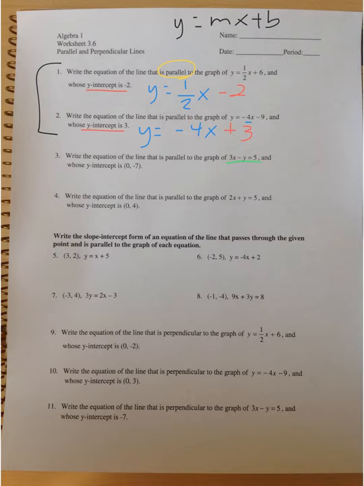So we've got to take the 3x minus y, which I'm going to write up over here, and we need to make it a y equals. And because the y is negative, we added y to both sides, and then we had 3x equals y plus 5. And we subtracted 5 from both sides, and so we had y equals 3x minus 5.